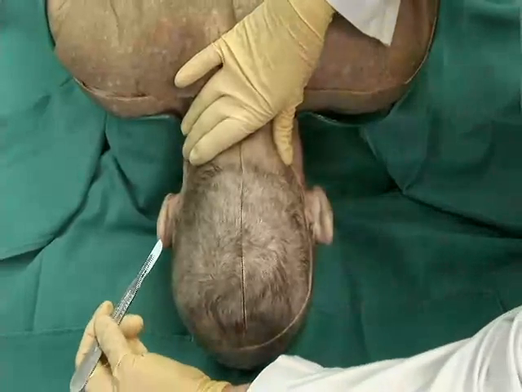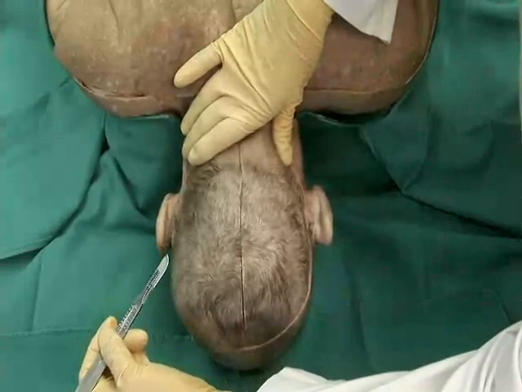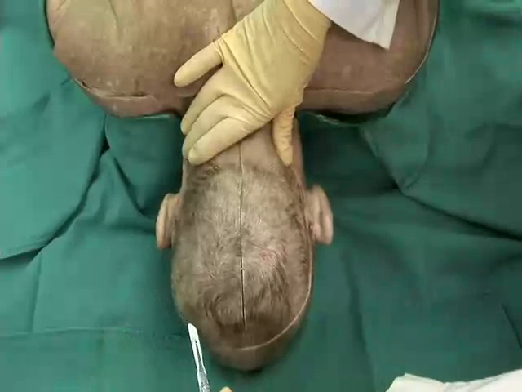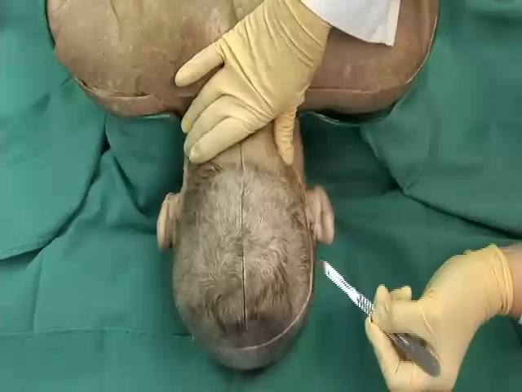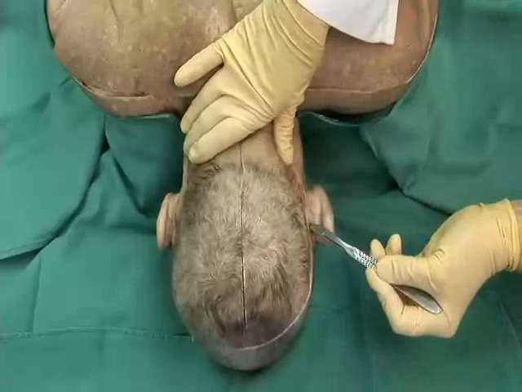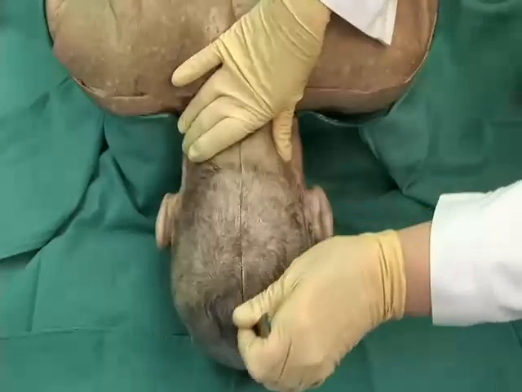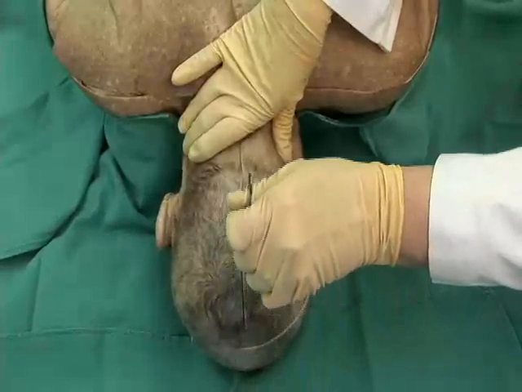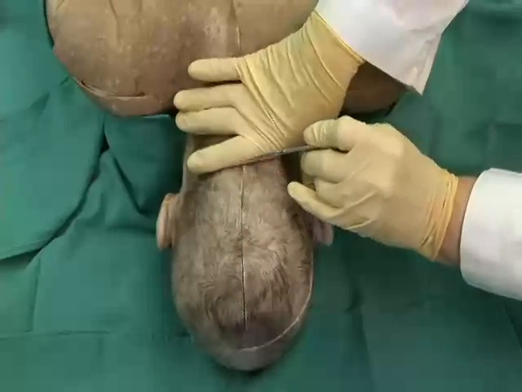Then make a deep incision down to the bone from the superior aspect of one ear in the coronal plane to the superior aspect of the other ear. Make a vertical incision from this cut to the external occipital protuberance.